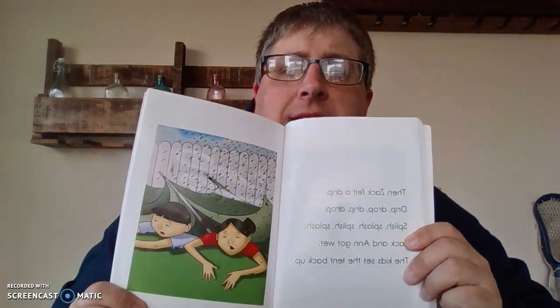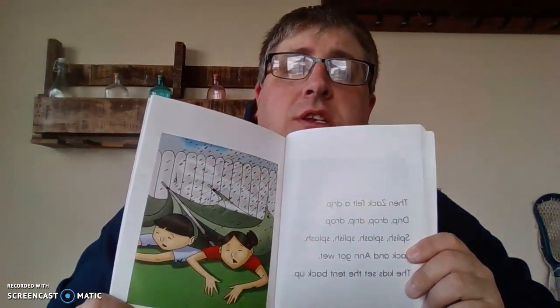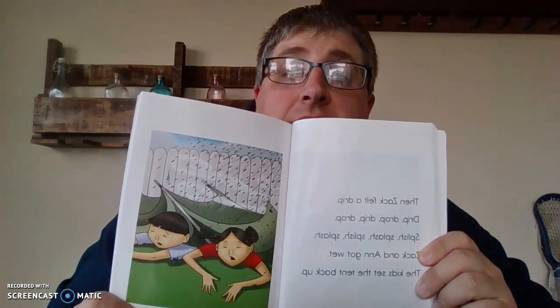Now, before I show you the picture, think about that. Drip, drop, splish, splash. What do you think might be happening right now? Let's check the illustration. The illustration is going to show us what's happening. And yeah, you guessed it. It looks like it is starting to rain. So they're going to have to hurry up and hustle and get that tent back up before the big, heavy rains come.